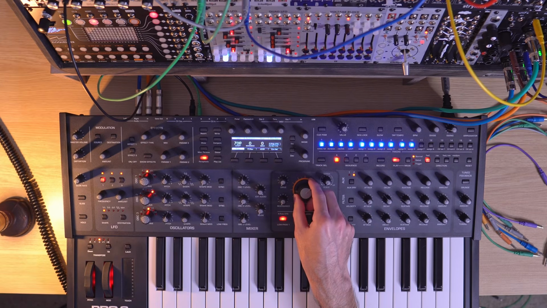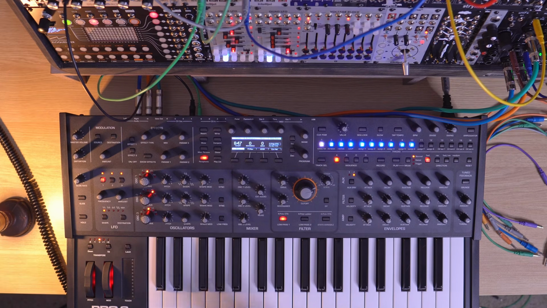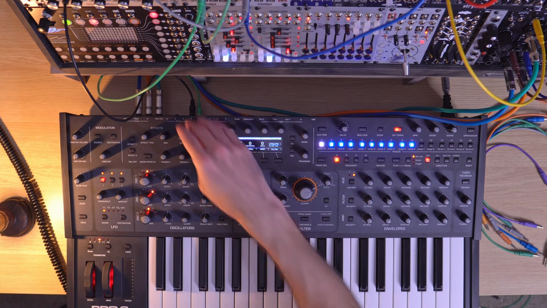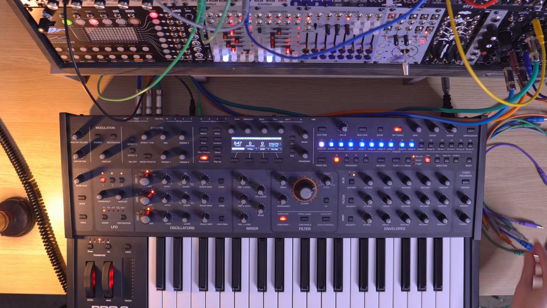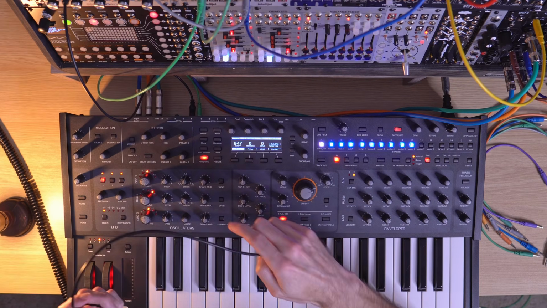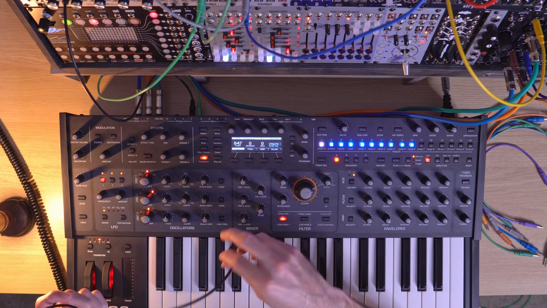Bring in the external. So let's say that I want to use one of the LFOs in the Pro3, which we have not touched, to modulate a parameter on the trident. Well, I can do that as well.